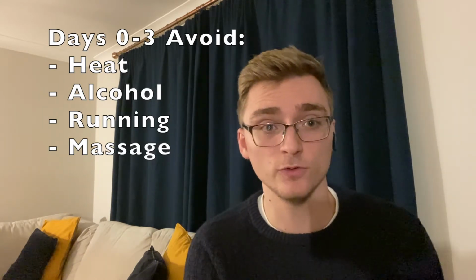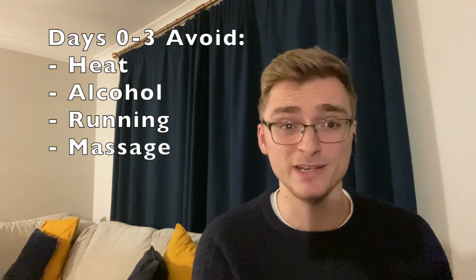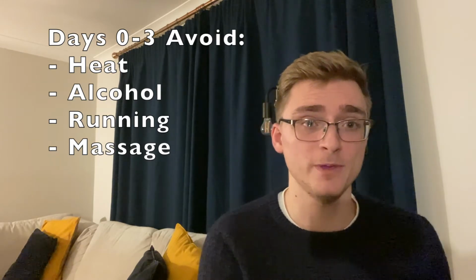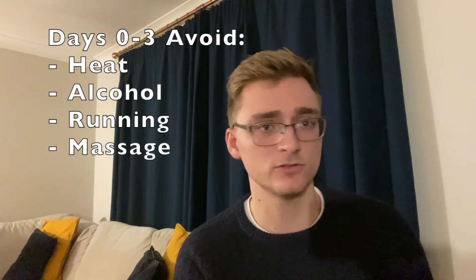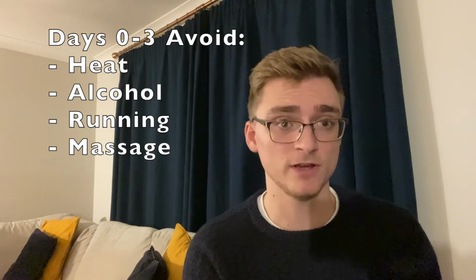And the last thing you should avoid within the first 2 to 3 days is massaging the area, mainly because you'll find it really tender and uncomfortable, and you won't really gain much from it. So for the first 2 to 3 days, don't massage it, just leave it, just ice it, compress it, elevate it, and rest it as best you can.